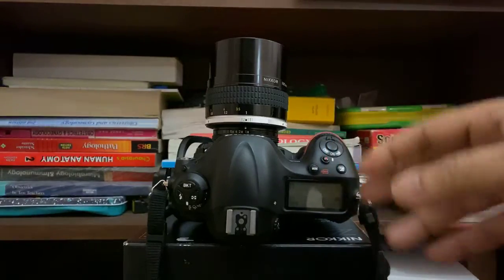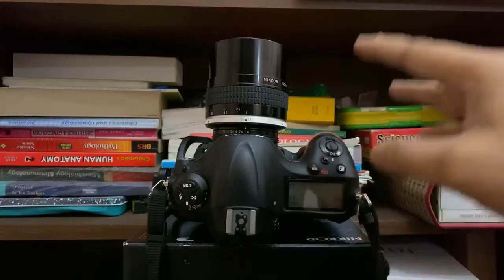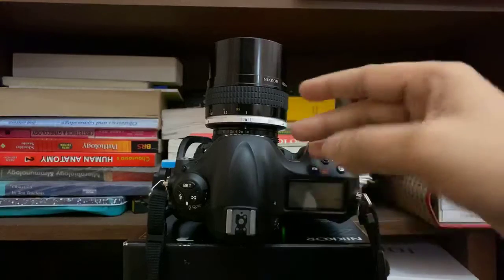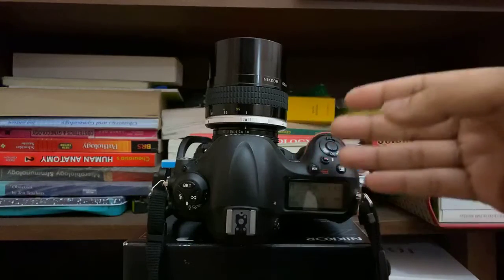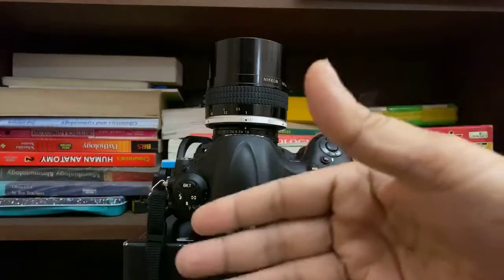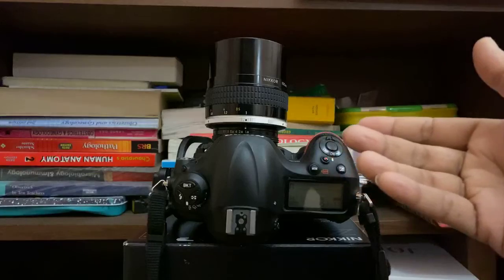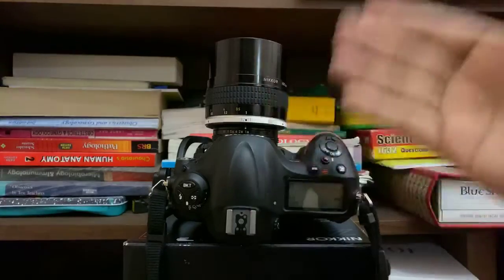Rather, you have to learn the system. You have to learn your camera and the lenses, how it works, rather than relying on the predetermined value, which can get you close. But how long are you going to rely on that value? The scene is constantly changing.